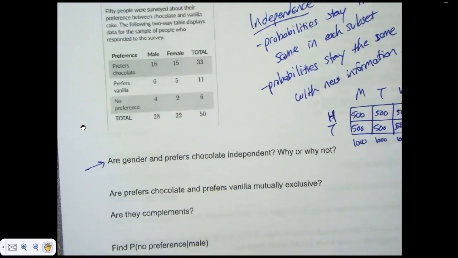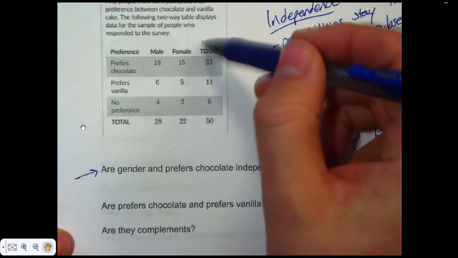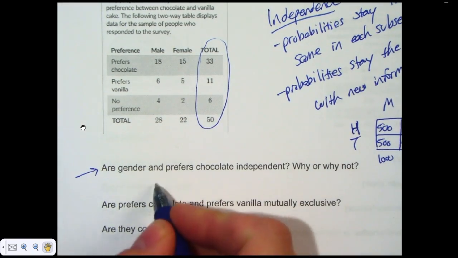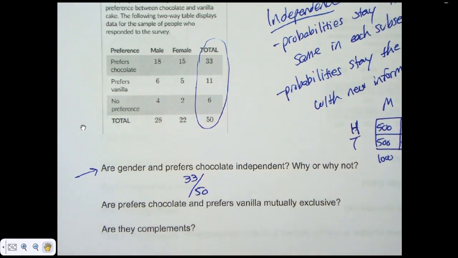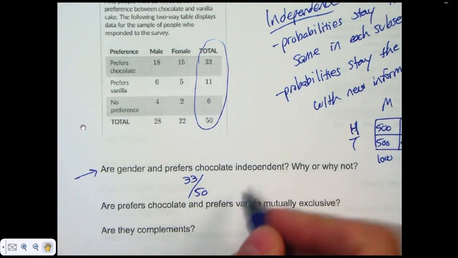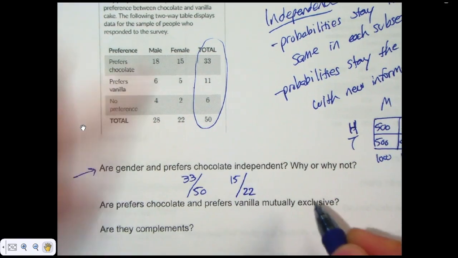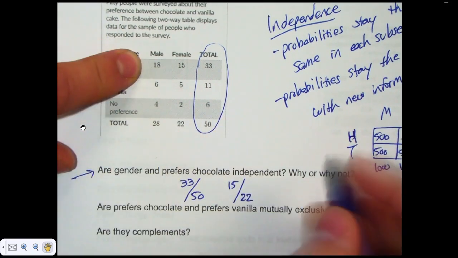So let's look at gender and prefers chocolate. Well, if I just look at the overall, what fraction of people prefer chocolate? It'd be 33 out of 50, wouldn't it? So, I mean, yeah, okay, 0.66 is fine. What if I look at females? 15 out of 22, right? What if I look at males?